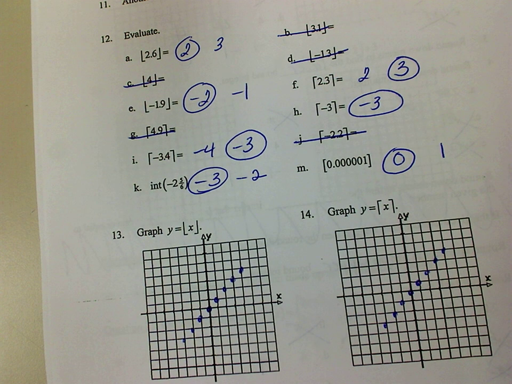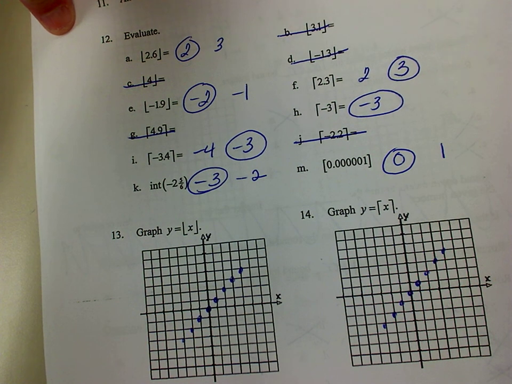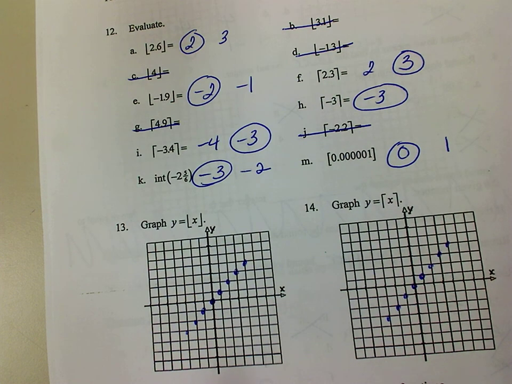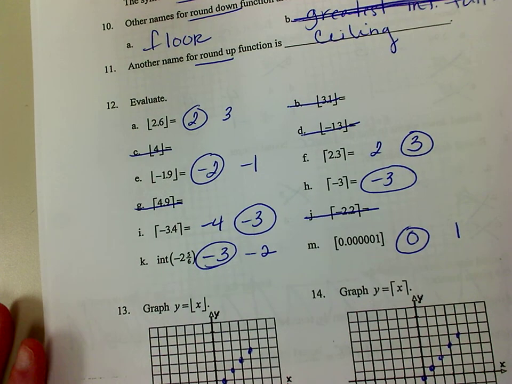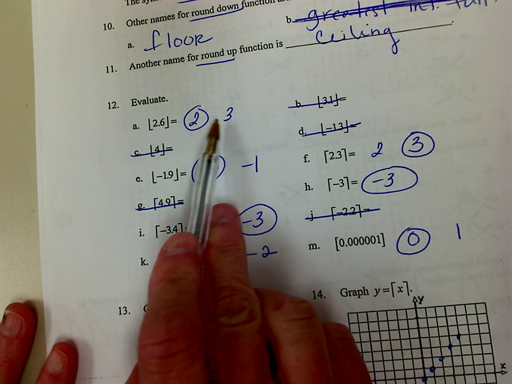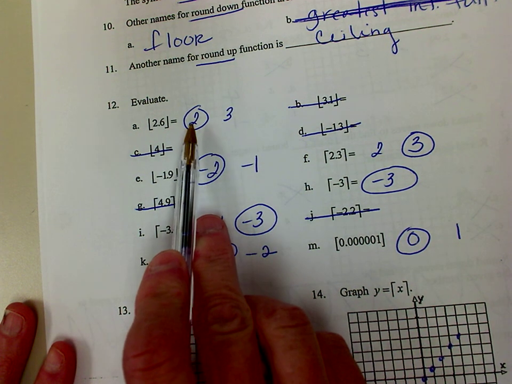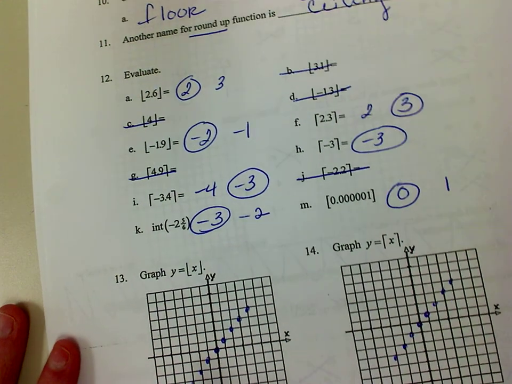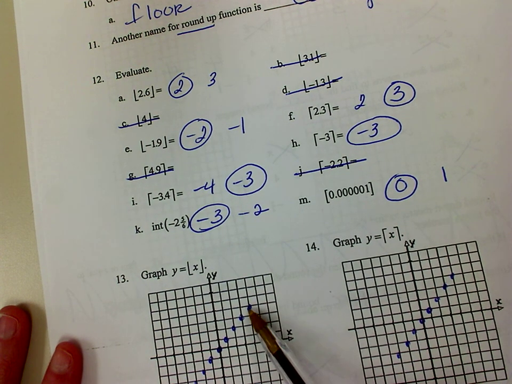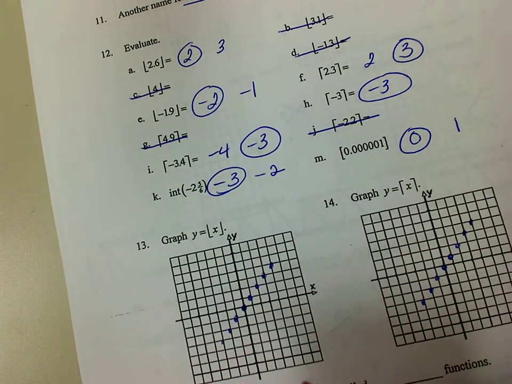Okay, now the next thing you want to do is pay attention to the symbol. So round down means I'm rounding the numbers in between. For example, any number between 2 and 3, if I want to round it down, then I want the number on the left. So all these points that are shaded in, those are the ones that are going to be on the left.